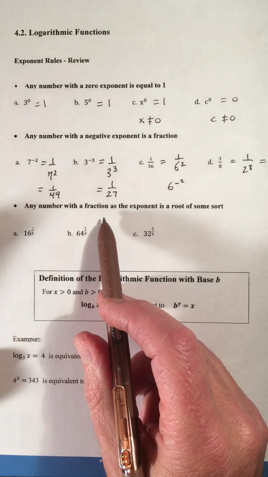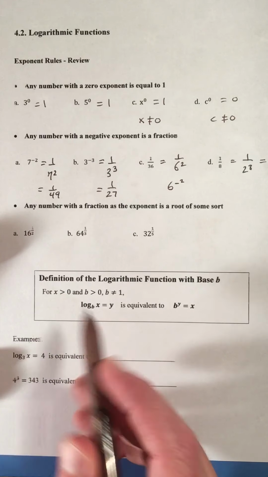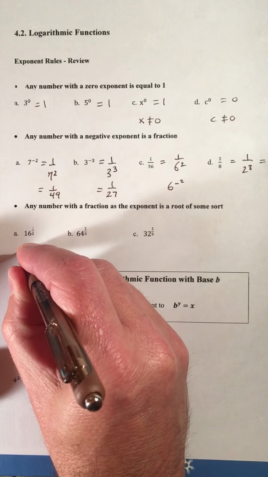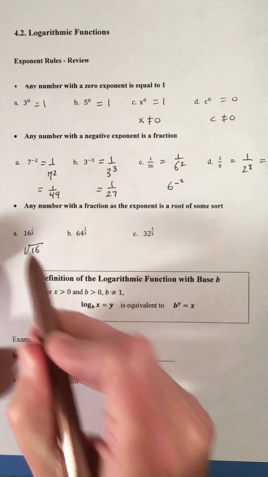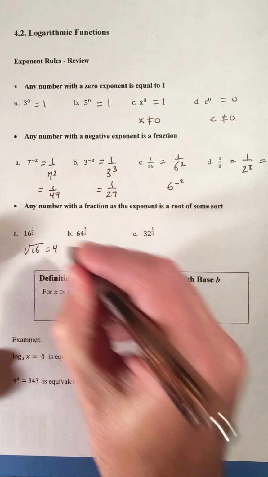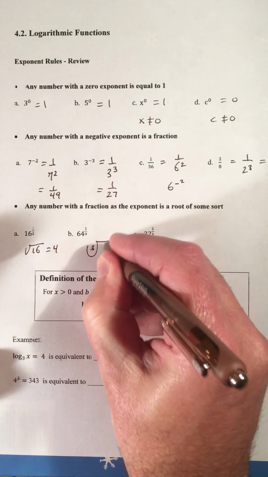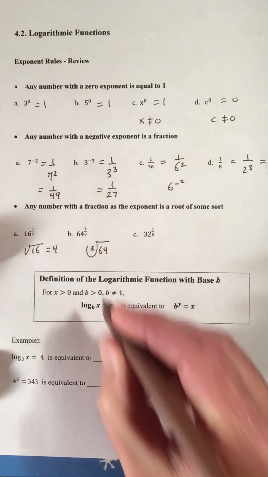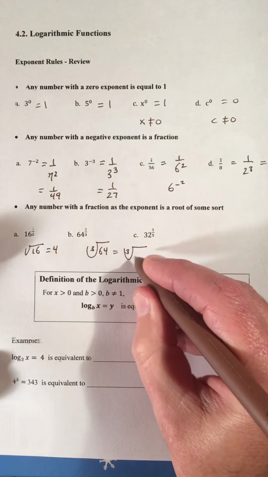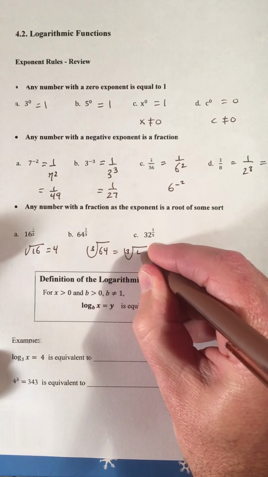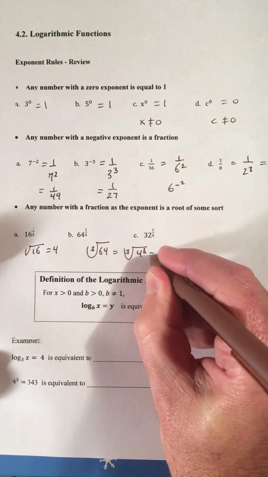Any number with a fraction as an exponent is a root of some sort. So 16 to the 1/2, that's also known as the square root of 16. There's actually a little 2 in here, and that equals 4. 64 to the 1/3, that's the third root of 64. 64 is 4 times 4 is 16, times 4 is 64. So this is actually the cube root of 4 to the third, which is equal to 4.